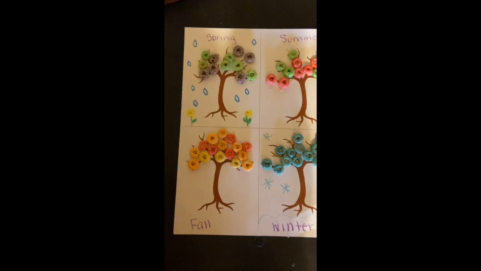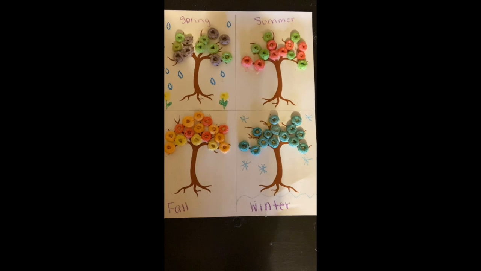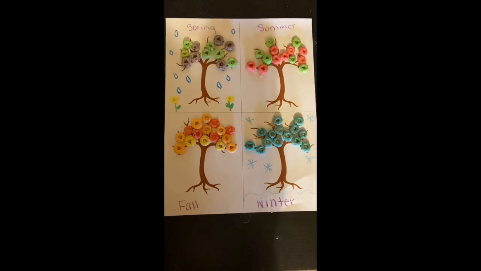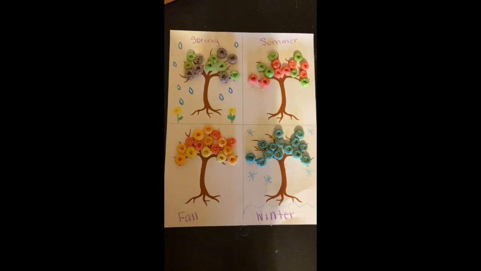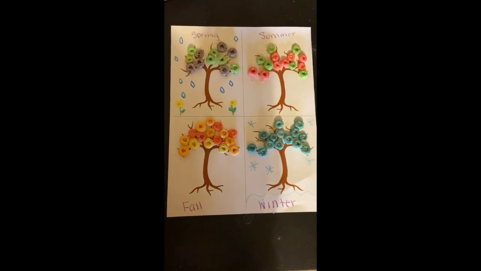So as you can see, I added raindrops and flowers to my spring, and I added some snowflakes and some snow to my winter. So once you've finished your season trees and you've made them your own, upload them so we can see what you did to yours.